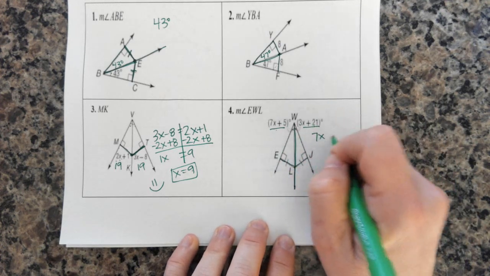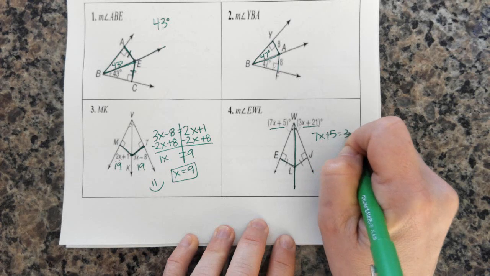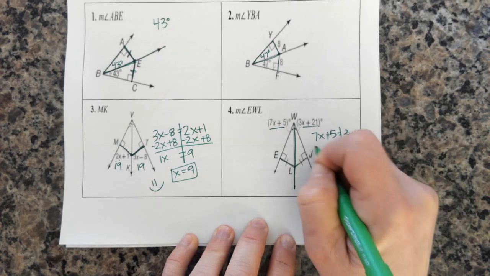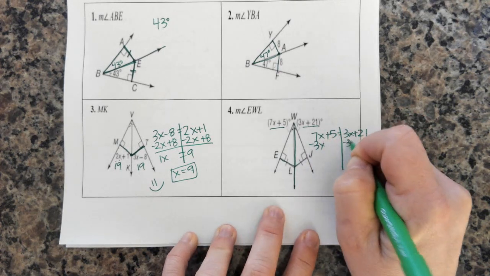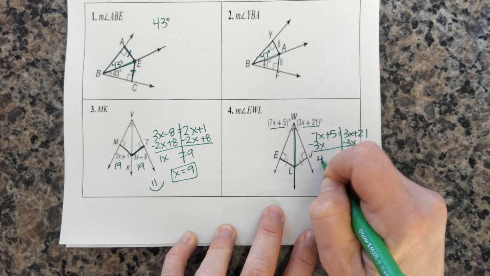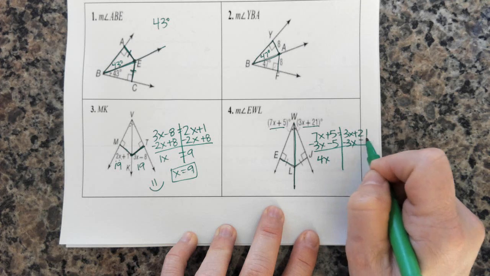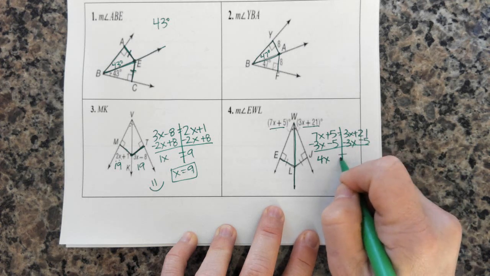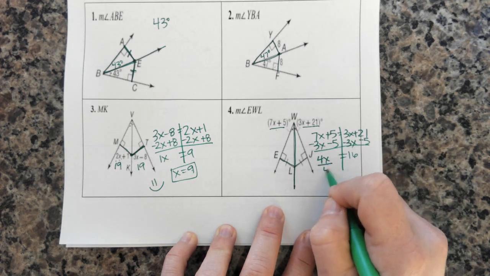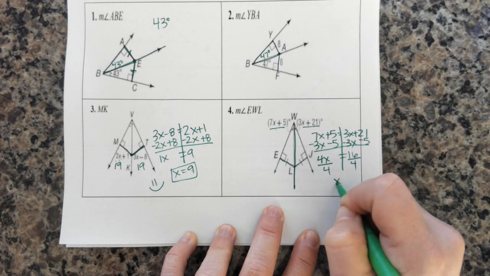Same thing again. 7x plus 5 equals 3x plus 21. I'm going to subtract 3x from both sides, so I would get 4x. Let's say I get rid of the 5 from both sides. 21 minus 5 is 16. So now I'm going to divide both sides by 4, and I get x equals 4.